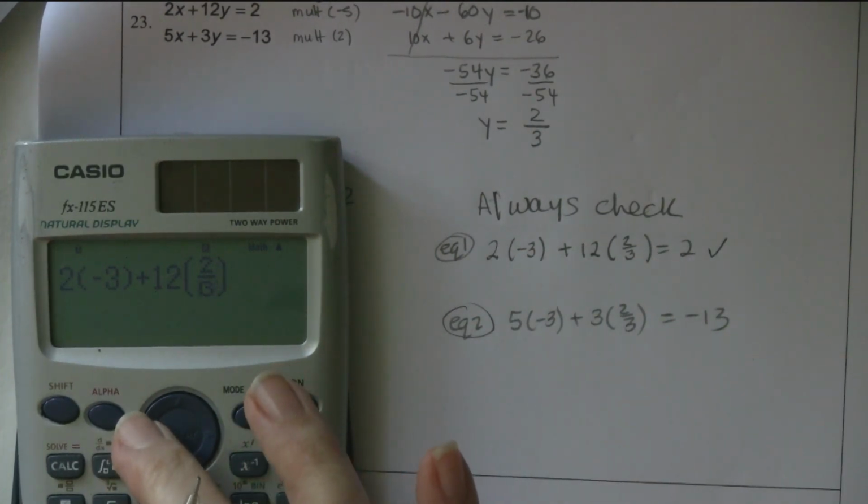I'm going to edit this because you see how it's in the same form. They were both in standard form.